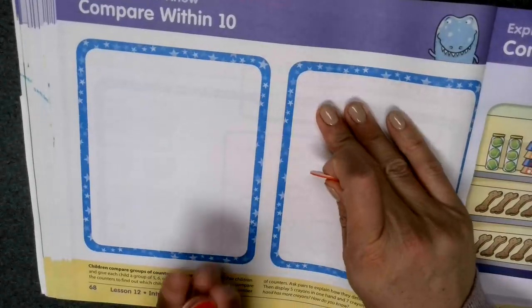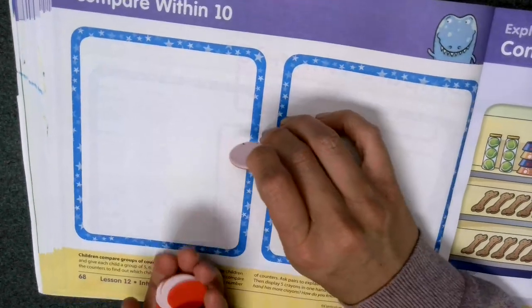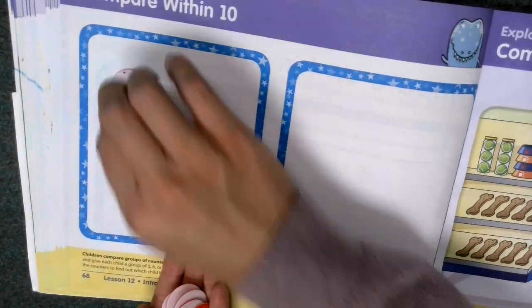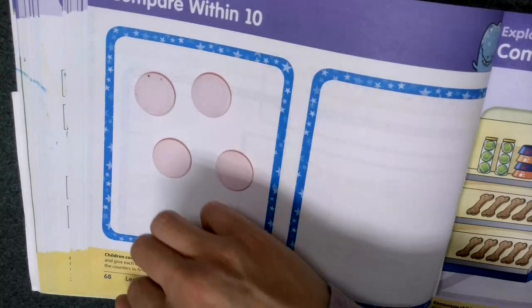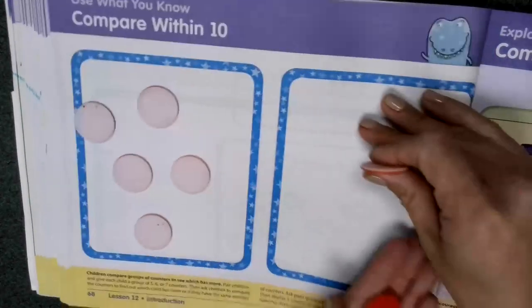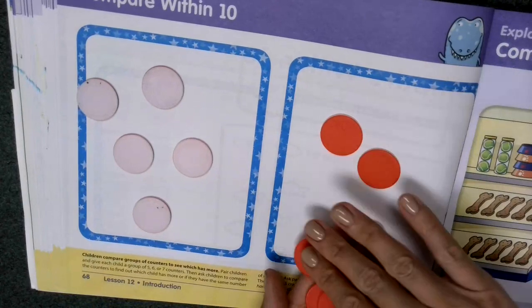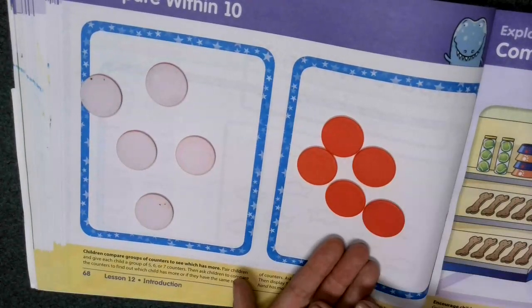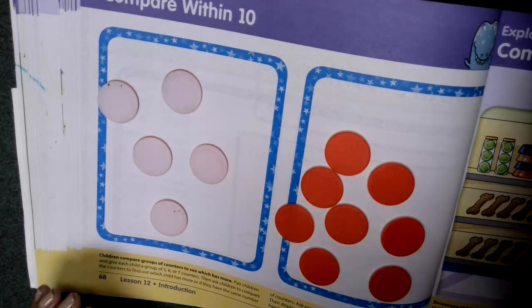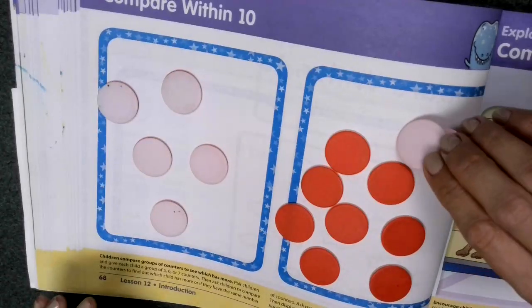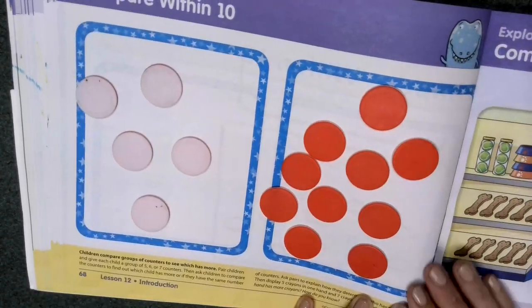Perfect. All right. Actually, let's do this. We've already used 7 too. So I'm going to start with 5 over here, 5. And I'm going to put 10 over here. 9, 10. So, all right, boys and girls.